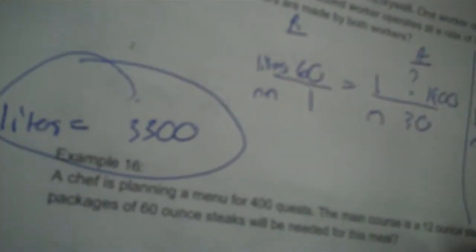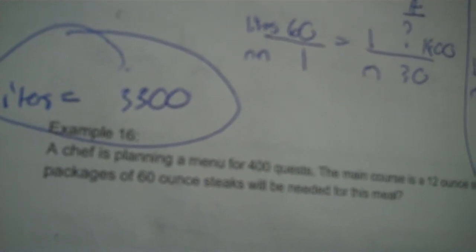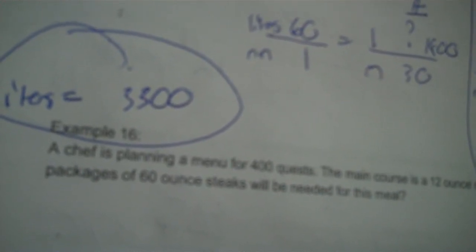Okay, example 16. A chef is planning a menu for 400 guests. The main course is a 12-ounce steak. How many packages of 60-ounce steak will be needed for this meal? So we go packages. Rate actual. So we've got to have packages. Now go find packages in the problem. Okay, packages of 60-ounce steaks. That means 1 package is 60 ounces. Makes sense.